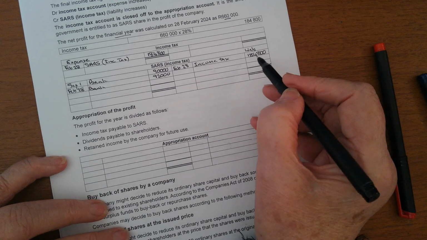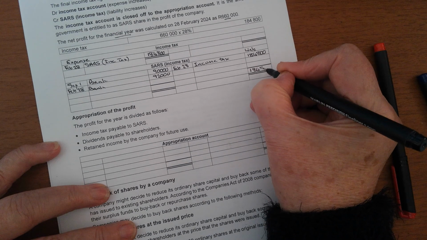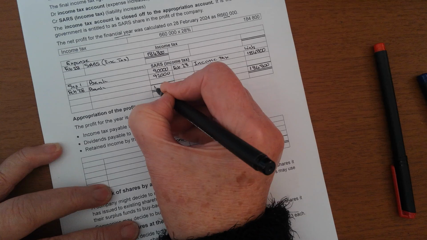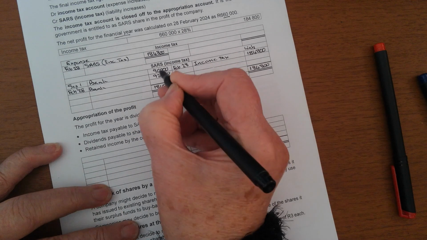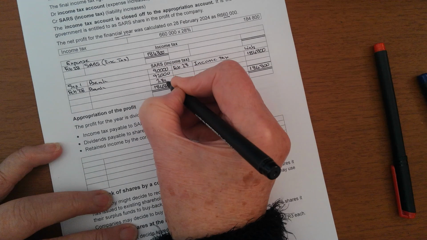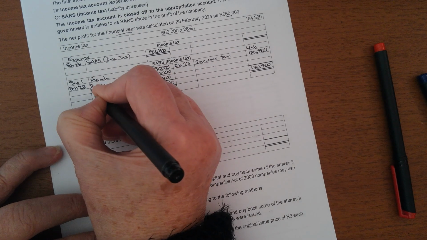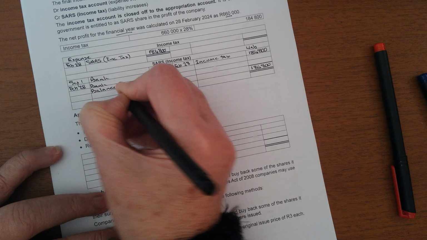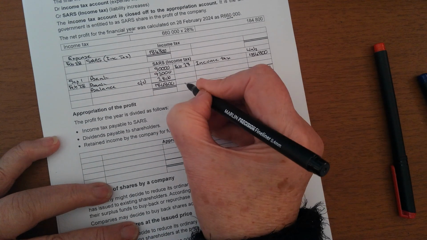So in this case, the balance will be on the debit side because the credit side is more than the debit side. So I take the credit side, subtract the debit side, and it indicates that I still owe 2,800 to SARS. And this is the balance that I will record in my balance sheet under current liabilities.